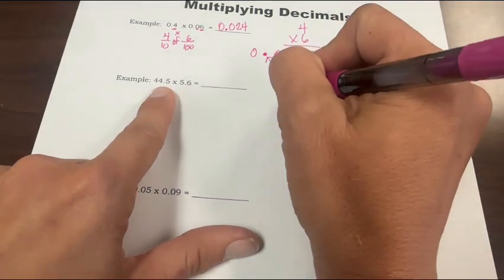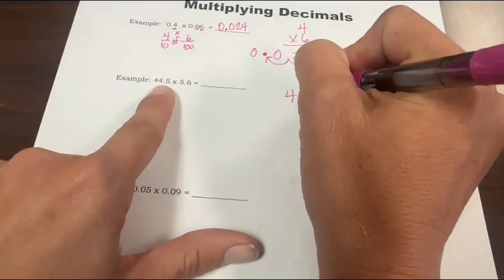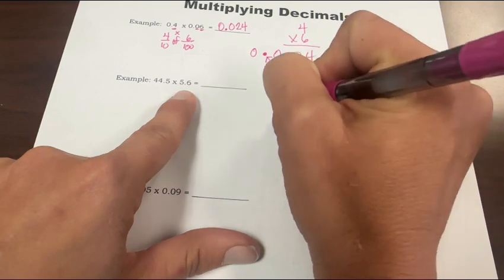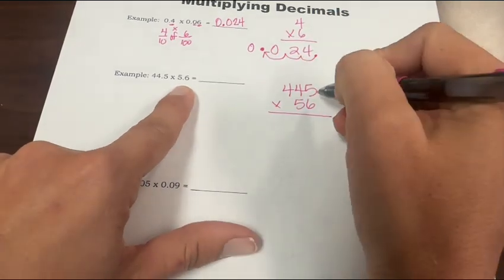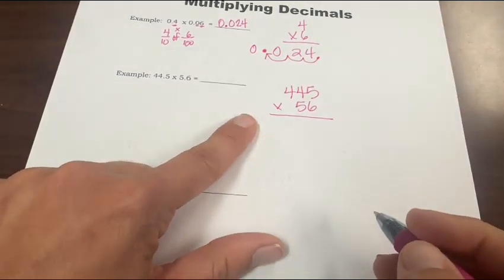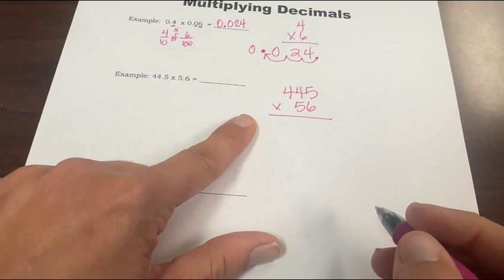So on this one, we ignore the decimals and just write them as whole numbers. Okay, so go ahead and pause this, do your work, and then put the decimal back in. And then you can hit play and check it with me.